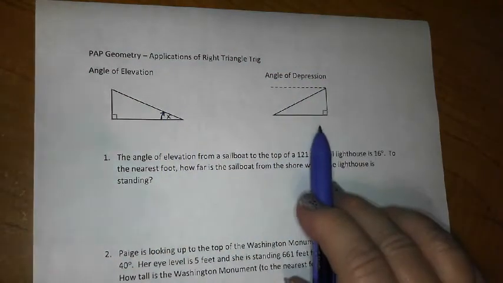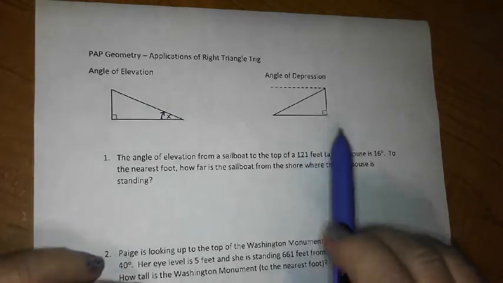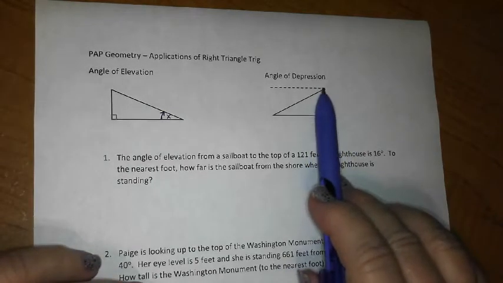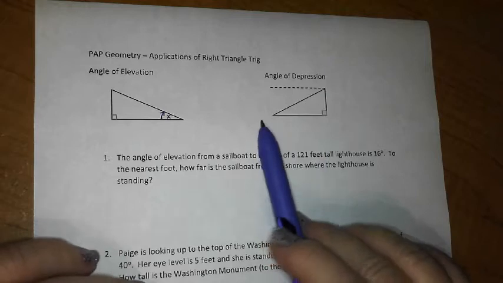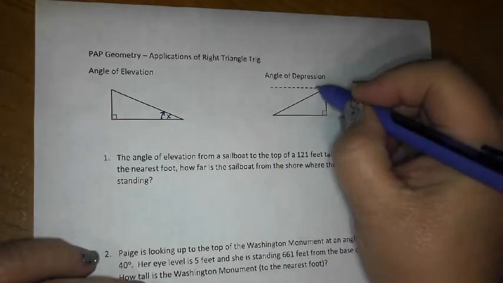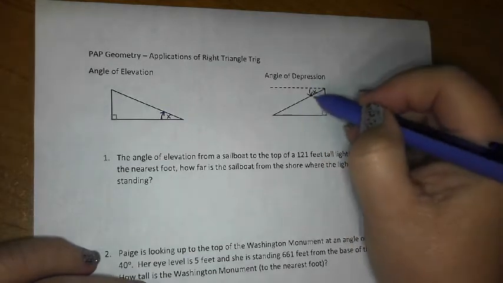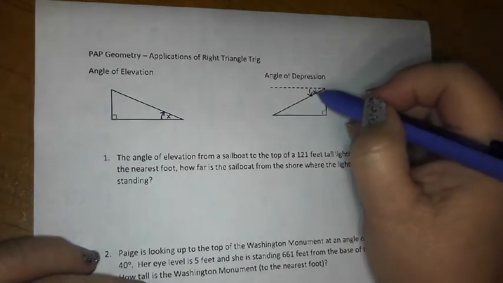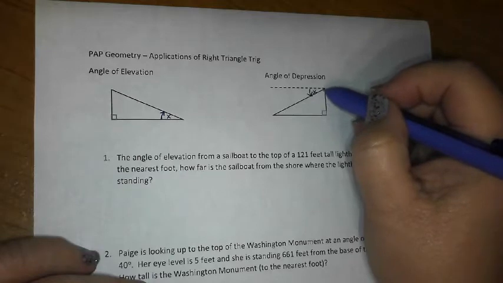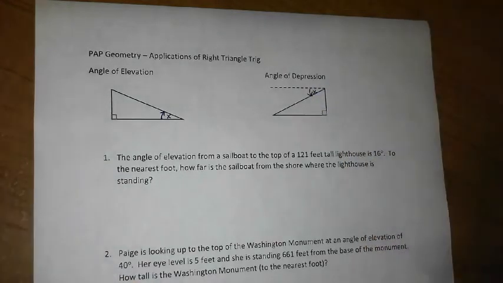Now for an angle of depression, you have to imagine a pilot is flying and he looks down at the ground. His angle of depression is from the horizontal down. So be careful, this is not the angle inside the triangle. It's the angle outside of the triangle.